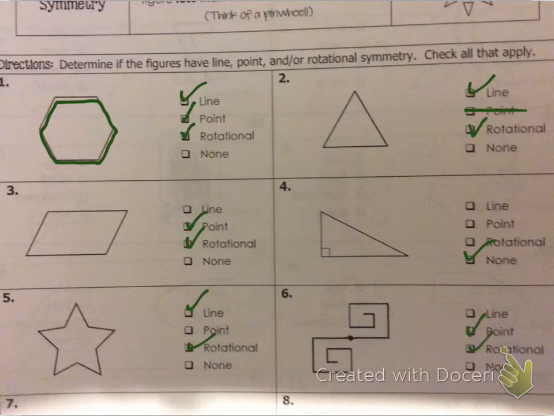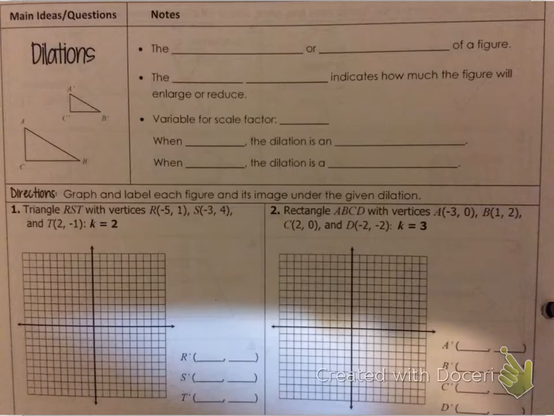So I'll go ahead and that's really it. That's it for symmetry. That's all I want y'all to be able to do, is identify the different types of symmetry. Later on, that might become something more important in another class, but that's really all we're concerned with right now in this one. All right, so let's move on to dilations.